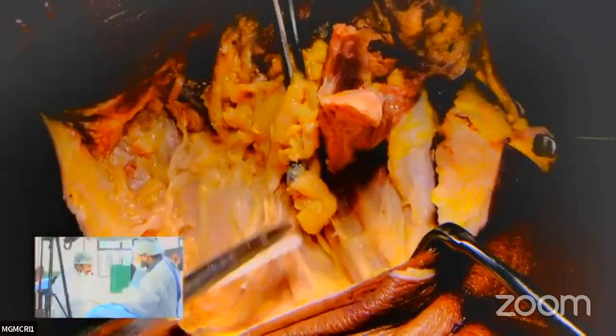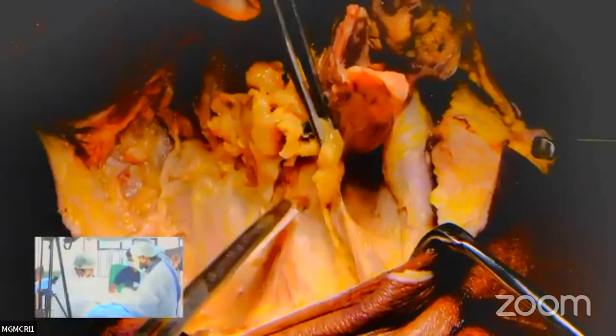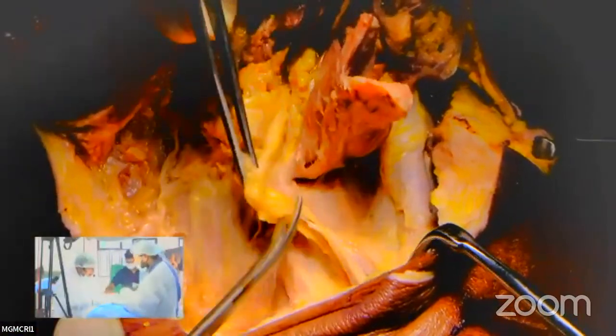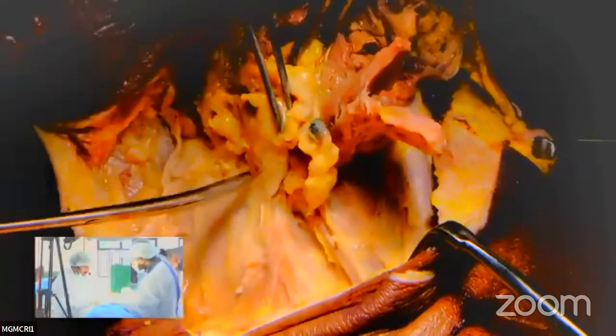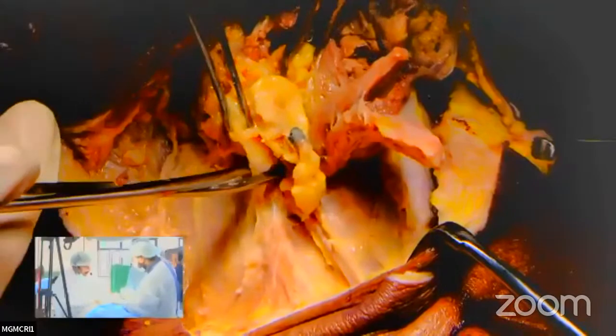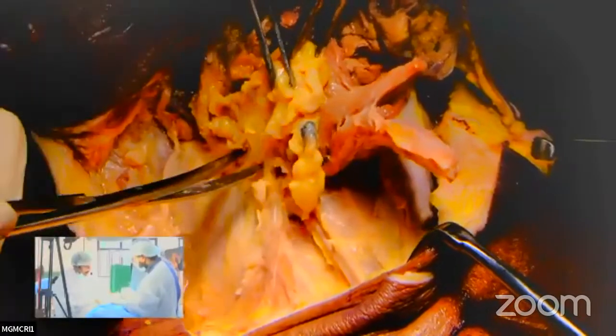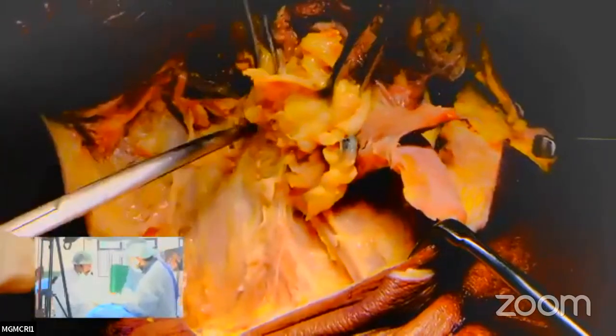Brachial plexus is here between the vessels. So cervical rootlets you have to cut, and then you will end up in your internal jugular vein.